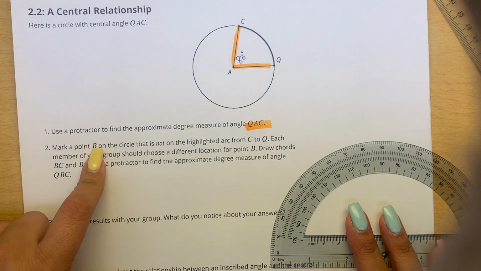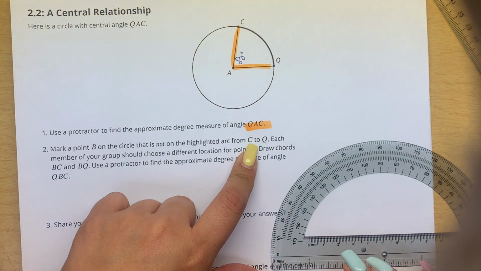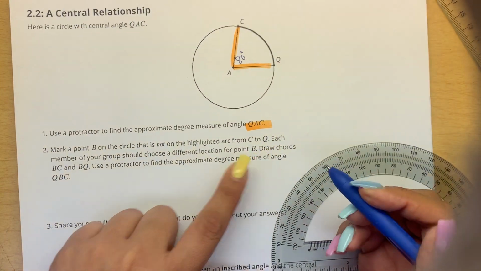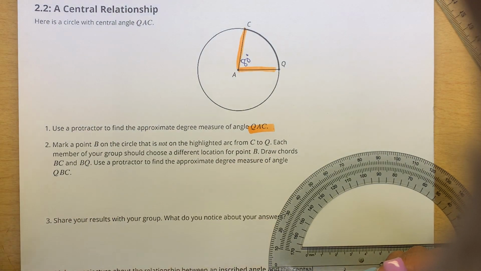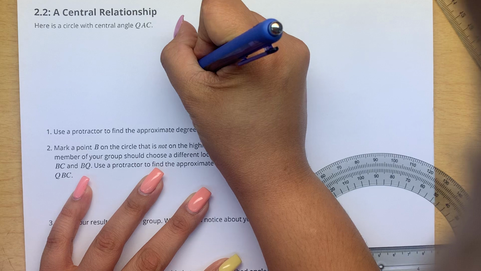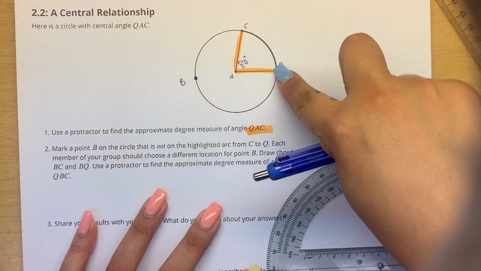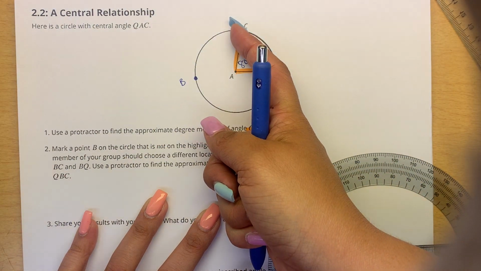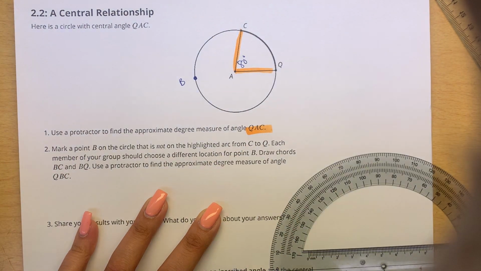Next, it says mark a point B on the circle that is not on the highlighted arc from C to Q. So it's not on this arc here. Each member of your group, obviously we're not in groups, should have a different location for point B. I honestly do not care where you have point B, so I'm just going to put it here. If you are following along on your own paper, I don't care where you put it, so long as it's not on the arc from C to Q. So long as it starts from C and you go to the left all the way around to Q. I don't know why I just said D. Anyway, my bad.